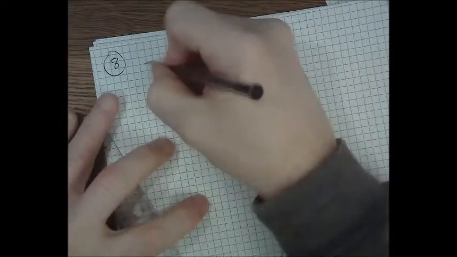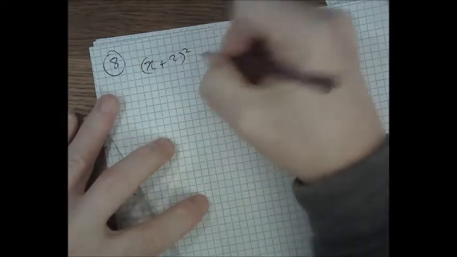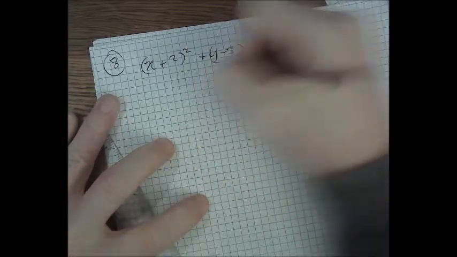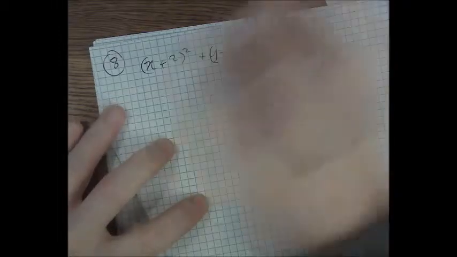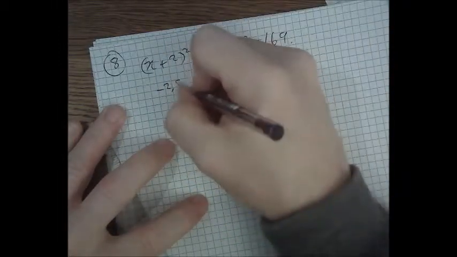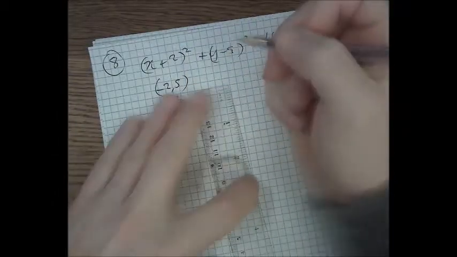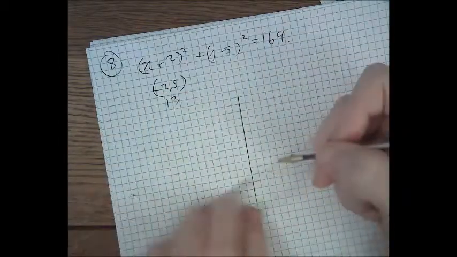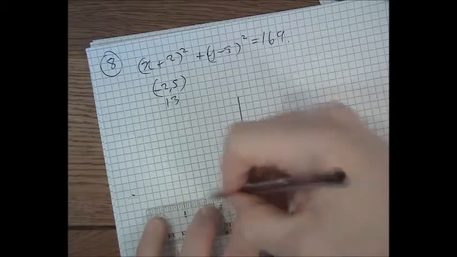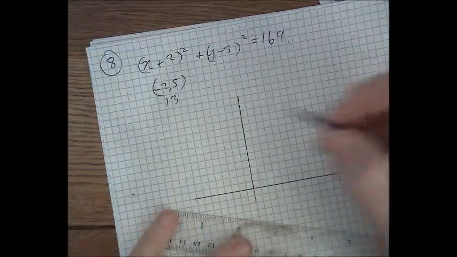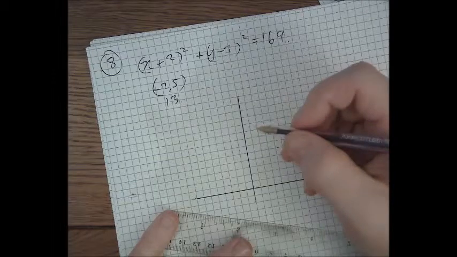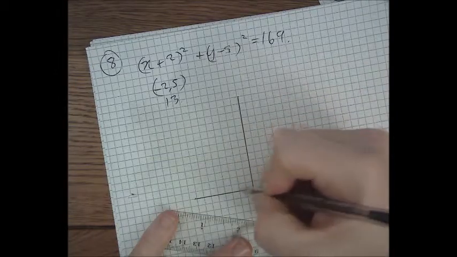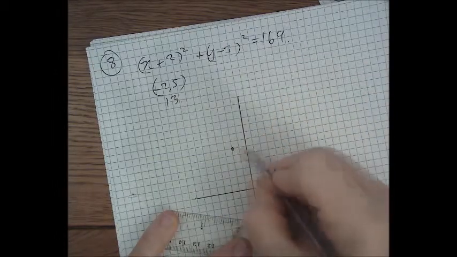Question 8 is similar to question 7. We've been given the equation of the line. That is a circle centre -2, 5, and its radius is 13. So it won't be hard at all to graph that, to draw that. So centre is -2, 5. Radius is 13.